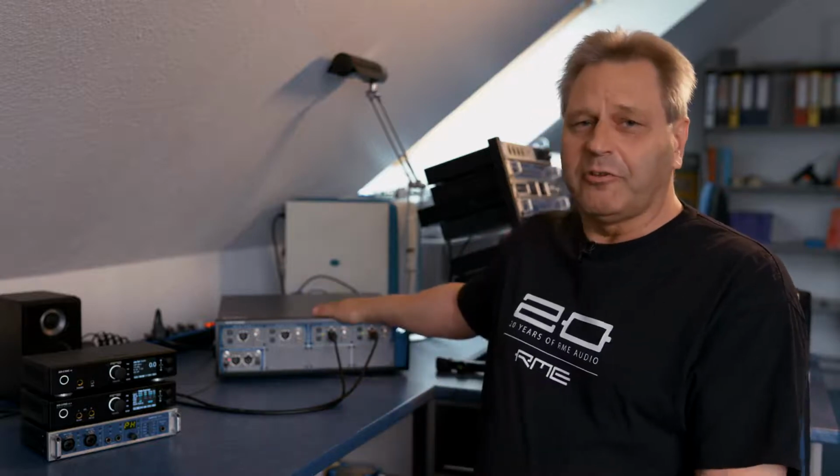So I will show now how this kind of jitter affects the AD-DA conversion. We will have the APX555B using a test jitter signal, feeding this into three different DACs: one with SteadyClock, one with SteadyClock FS, and one without anything, just the normal SPDIF receiver, which clocks the DA converter, which is quite usual and popular.